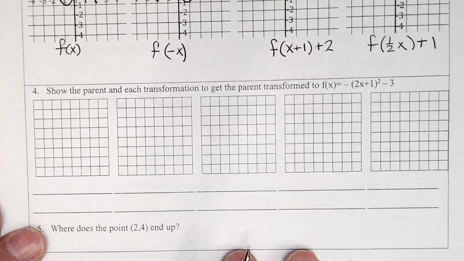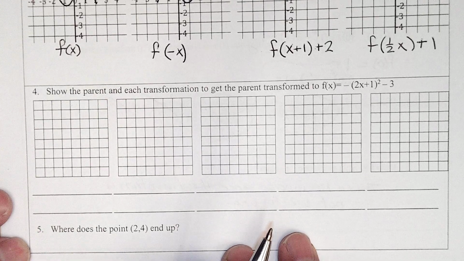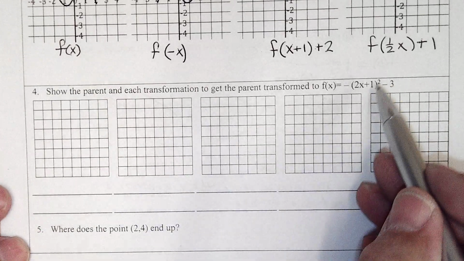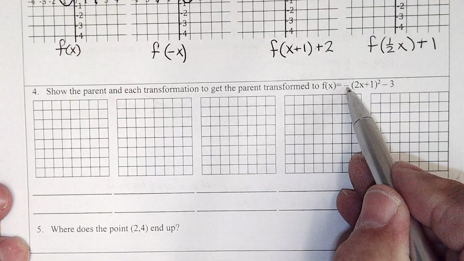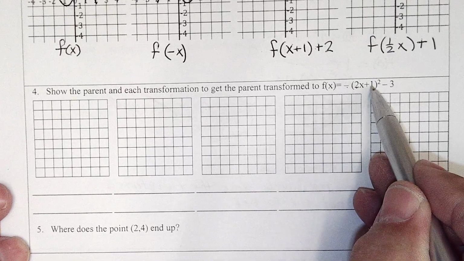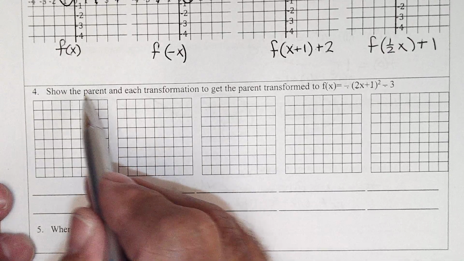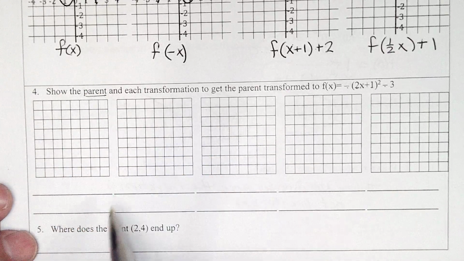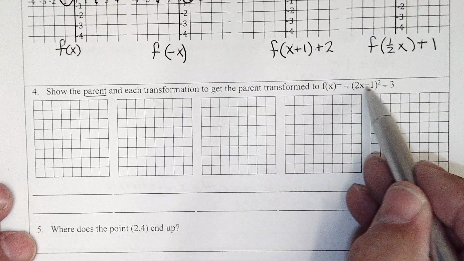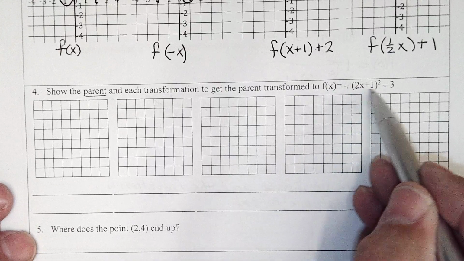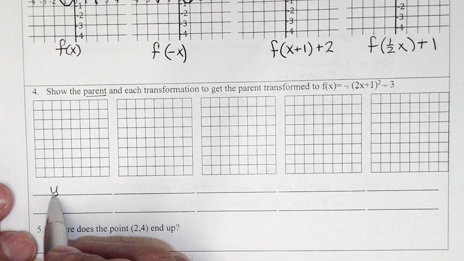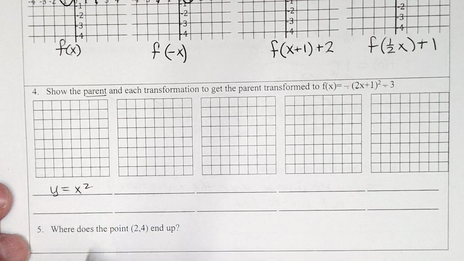All right. I gave you a whole worksheet of these. They weren't in the book. So there's 1, 2, 3, 4 numbers we have to take care of. So we're going to start with the parent. This looks like a y equals something squared. Y equals x squared.